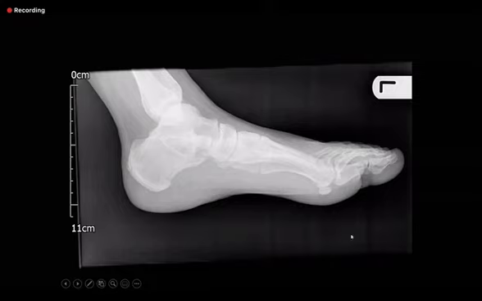I think, are you pointing at the talocalcaneal? This is my question to you. Exactly. So this is what I'm asking you. What is happening here? So there's beaking of the talus in keeping with the talocalcaneal coalition. Talocalcaneal coalition.